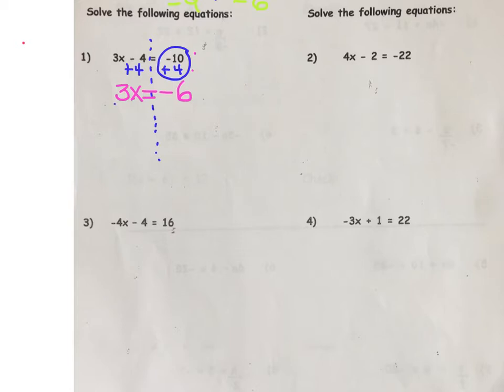Now it's time to divide both sides by a +3. Here we're dividing, so we use the Margar rules. A negative divided by a positive is a negative. So our final answer here is x equals a -6 divided by 3 is a -2.